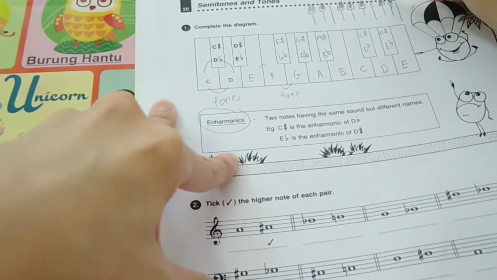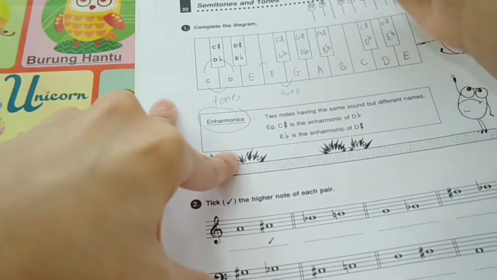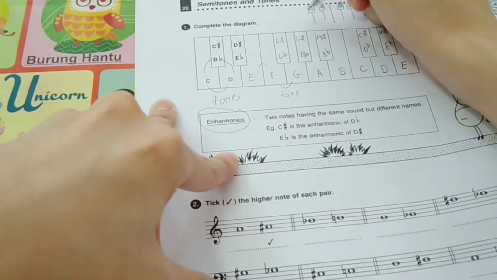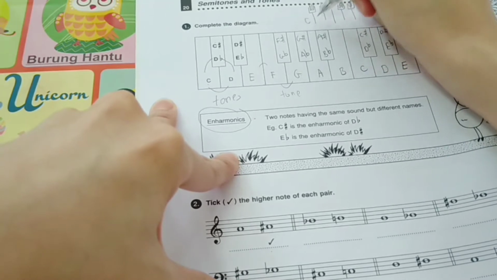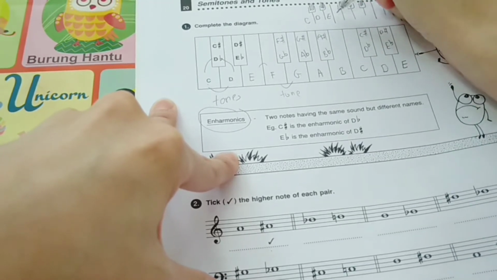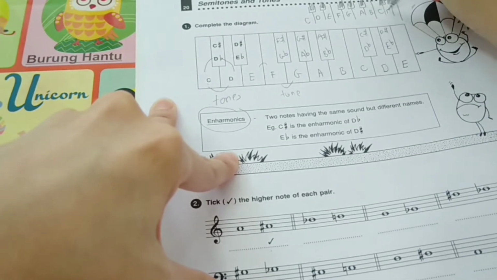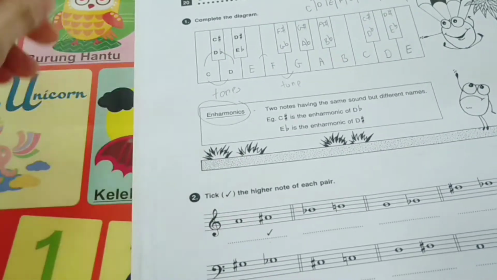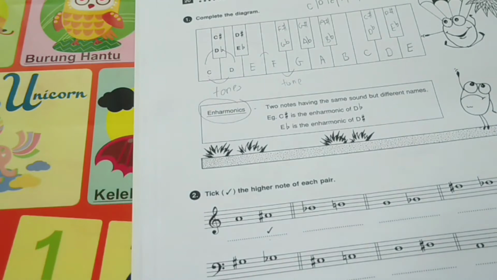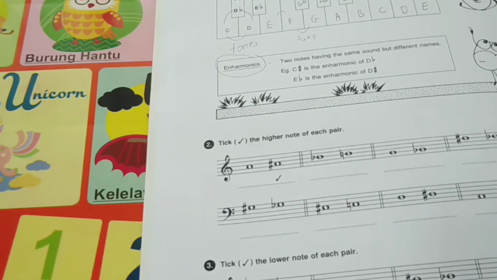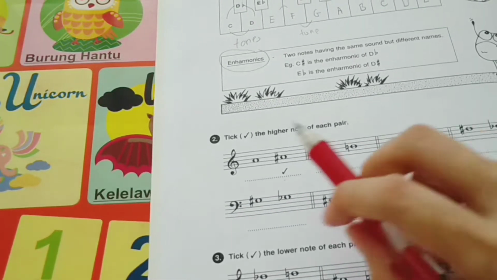So in the exam, you can ask for a blank paper and then you can draw, and from there you can count. So two black keys below, of course, is C, D, E, F, G, A, B, back to C, D, E, and so on. So this is the way to draw. Now let's move on to the exercise.